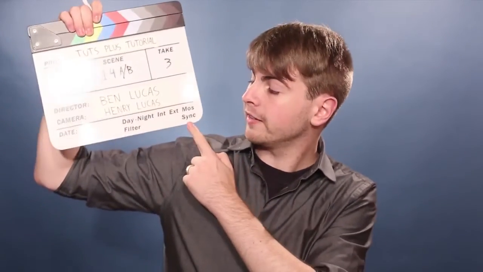Most DSLRs do, but the in-camera audio is pretty terrible. So sometimes if you're not going to get anything, like if you're shooting at a loud stadium, you might as well turn off the sound and label it MOS, missing optical sound. If you do plan on rolling in-camera audio, then you can hit sync, and that will let your editor know that there's sound on that take.